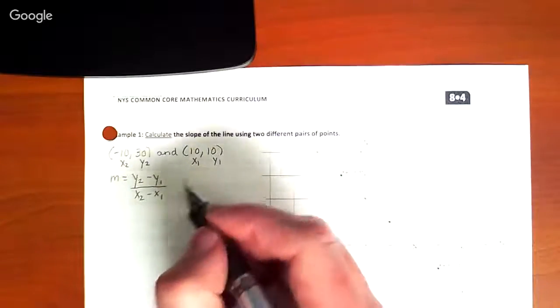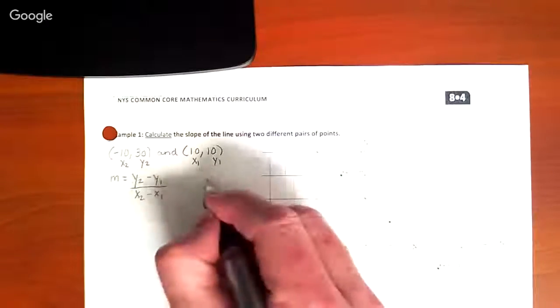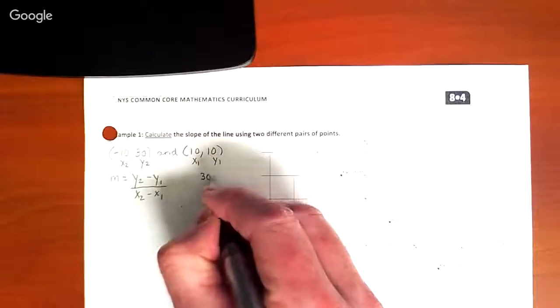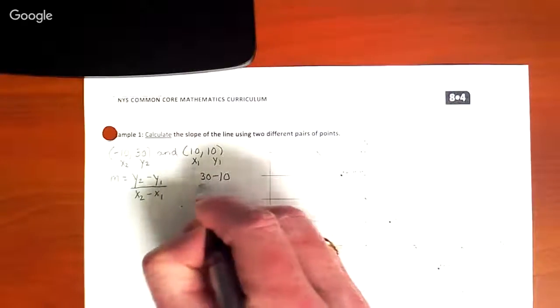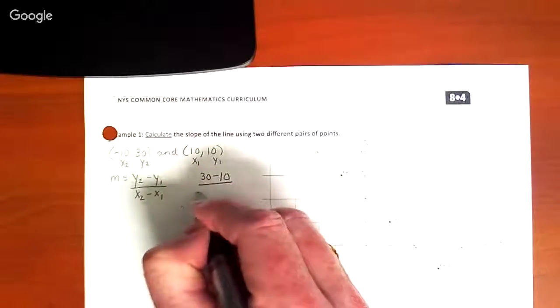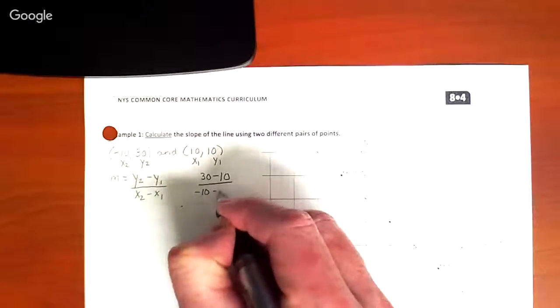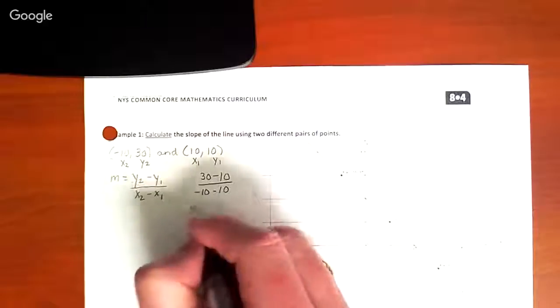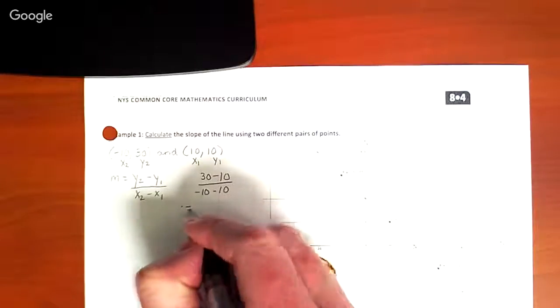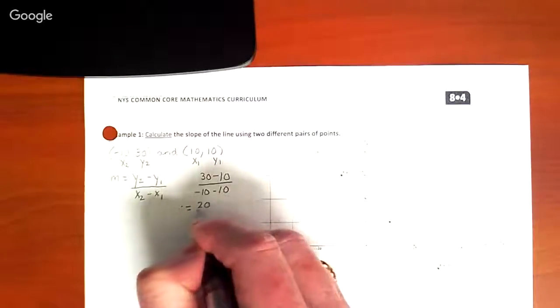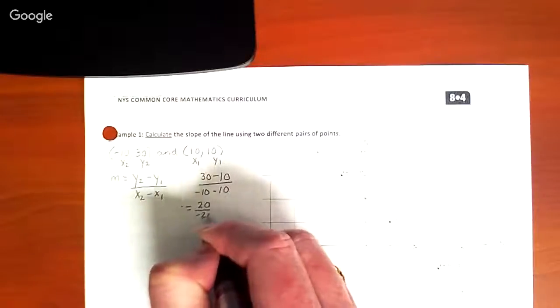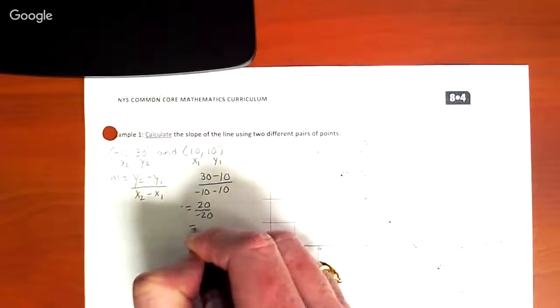So now to substitute in, I have 30 minus 10 over -10 minus 10, which therefore equals 20 over -20, which equals -1.